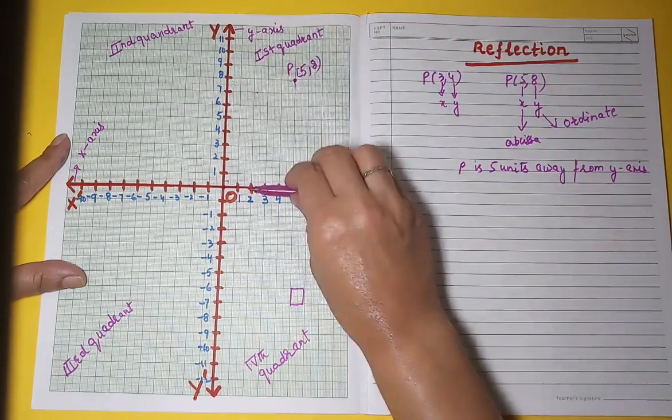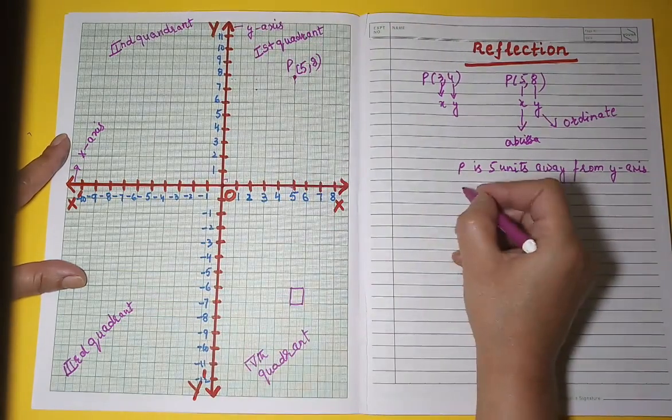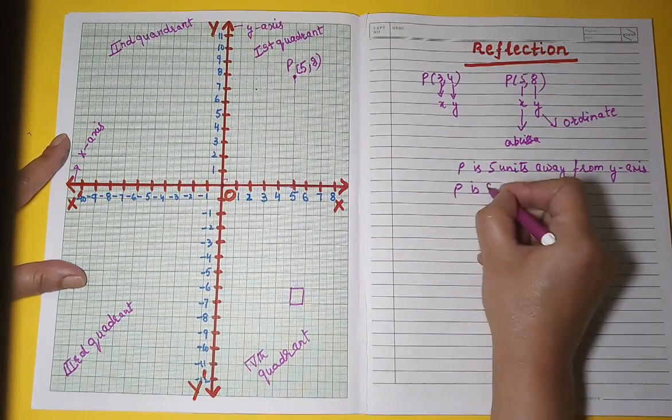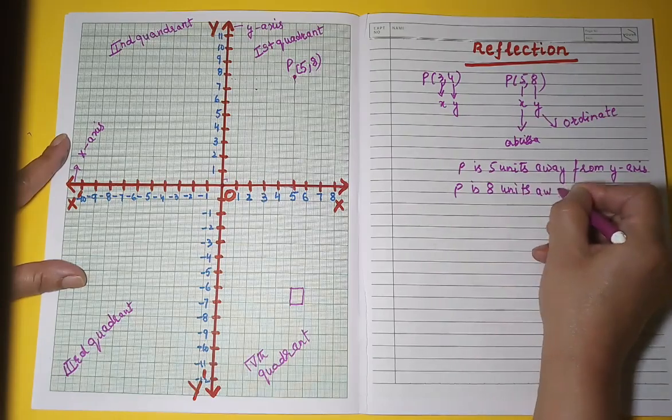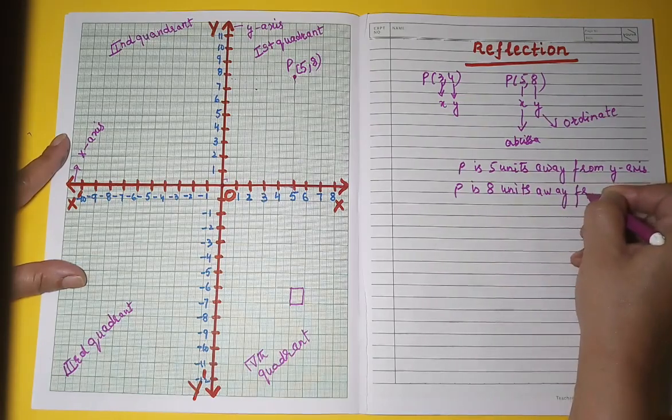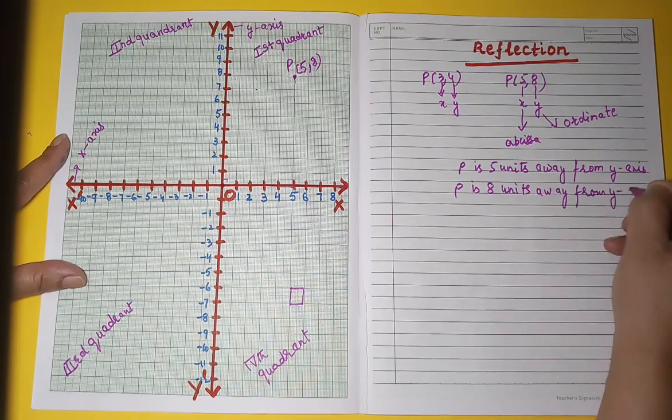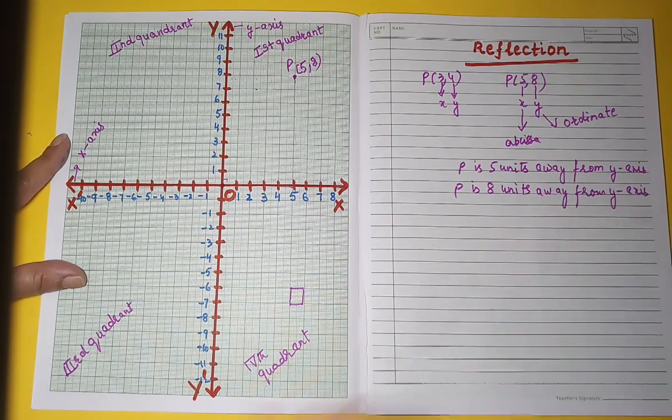You can see that it is 8 units away from the x-axis.